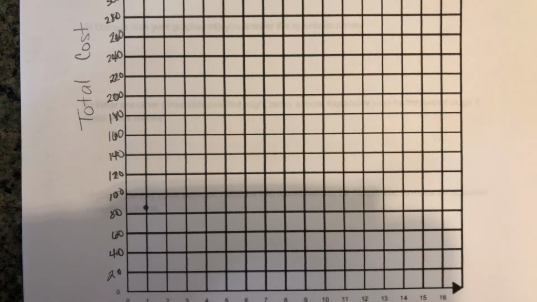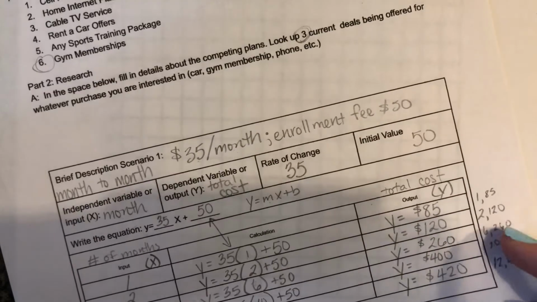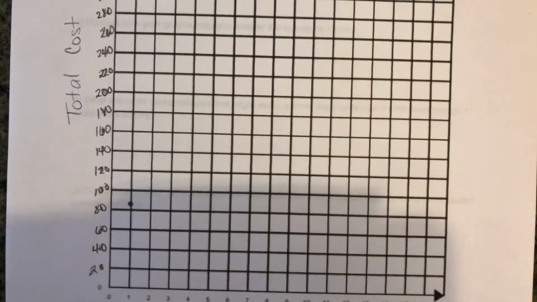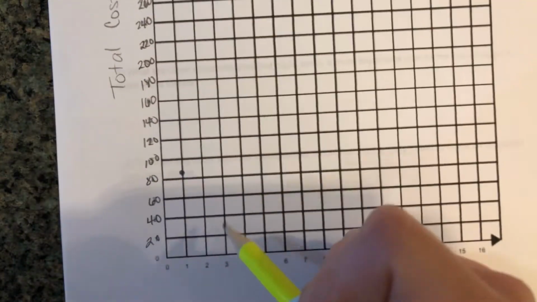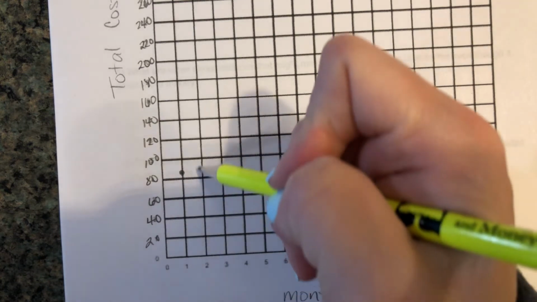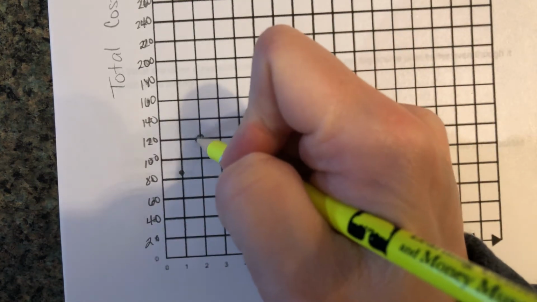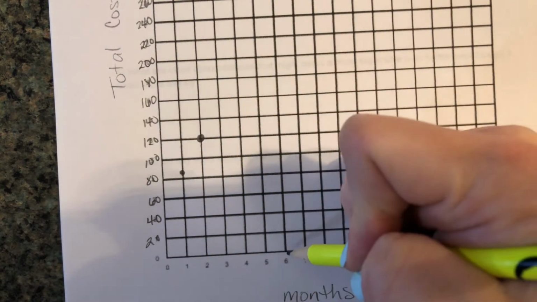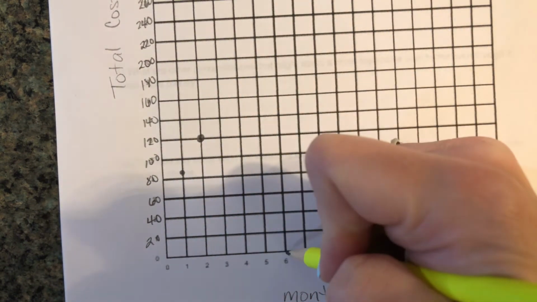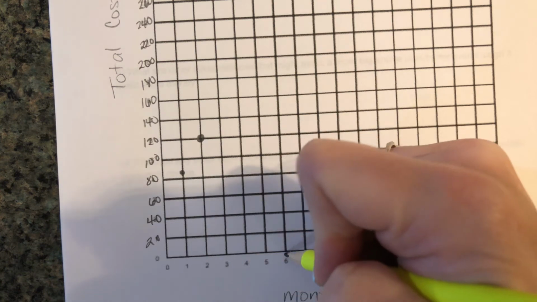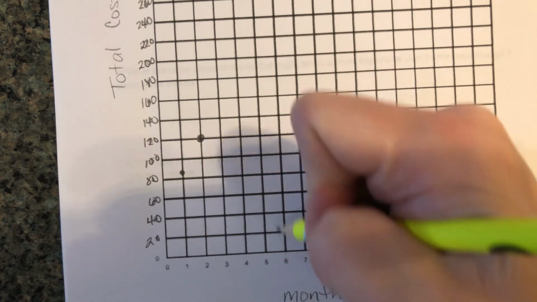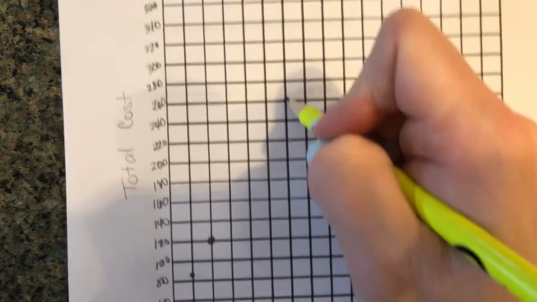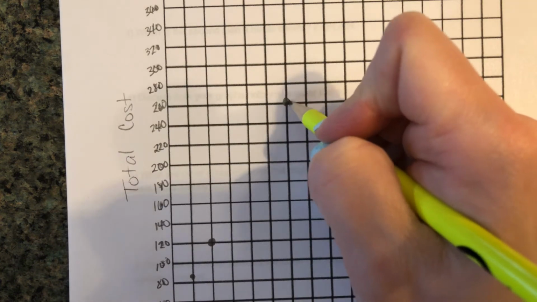Month 2, so my next ordered pair, if I go back, my next ordered pair I had was 2, 120. So at 2 months, it was $120. So right here. Here we go. I also had an ordered pair of 6, 260. I know we're skipping 3, 4, 5, but that's all right. So at 6 months, it was 260, which is way up here. Bring it back into camera view.